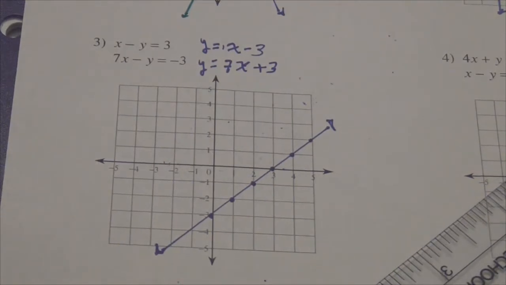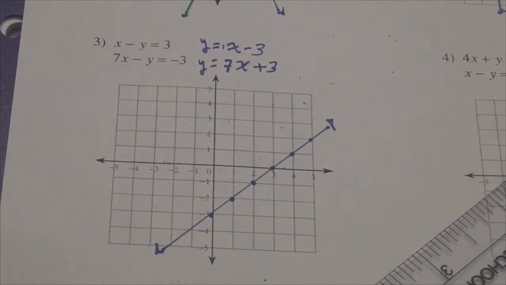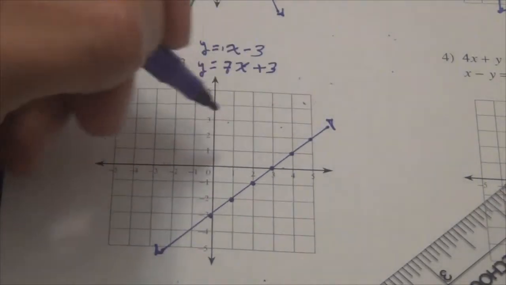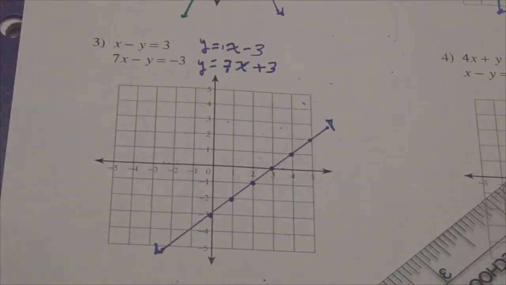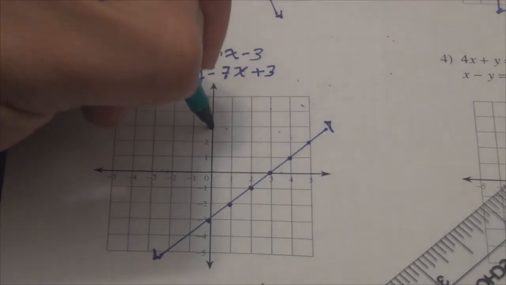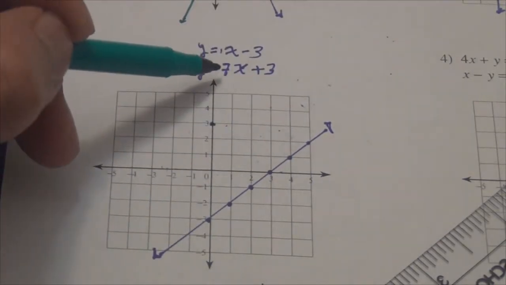The other one is going to be the following. The y-intercept is 3. So I'm going to go to, this is, no, same color. Okay, here. 3. So we go to 3. And now the slope is 7 over 1.